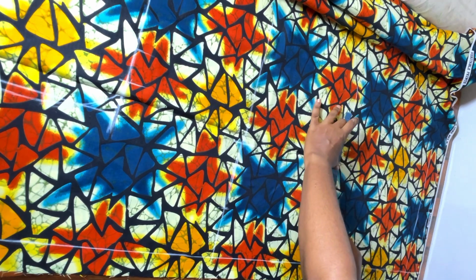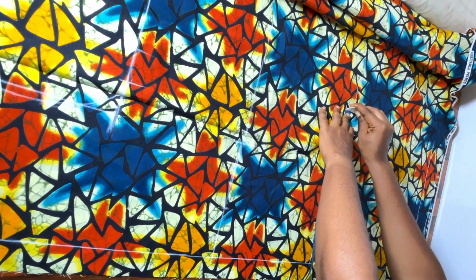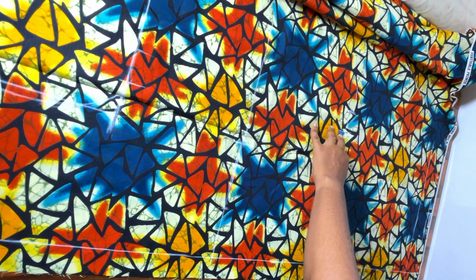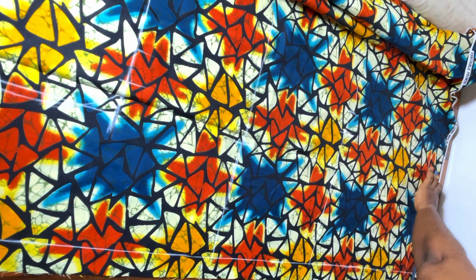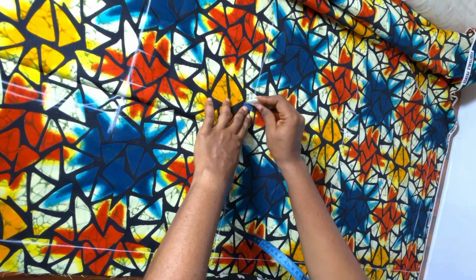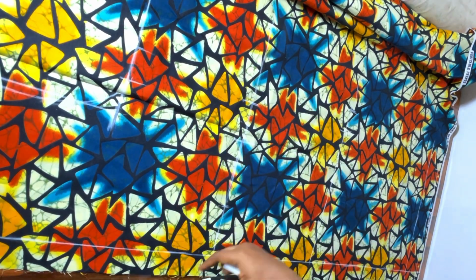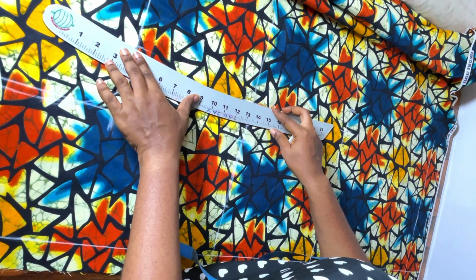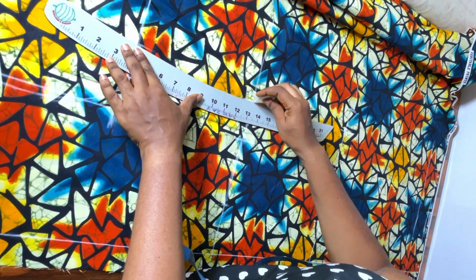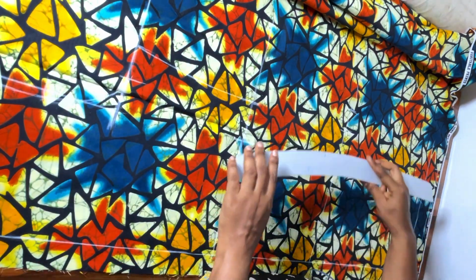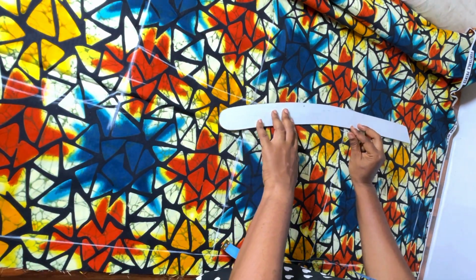For the hem, I just transferred what I had on my hip line onto the hem, and then I went ahead to add 2 inches allowance to the hemline, 2 inches allowance to the hip line, and 3 inches allowance to the waist, as I'll be taking my darts from the waist. Now, after marking out the points, I joined them with my curve to see where I'll be cutting.